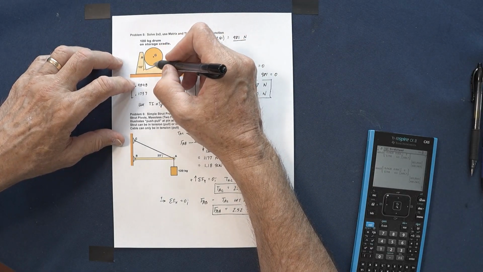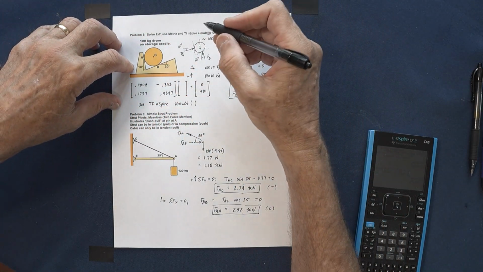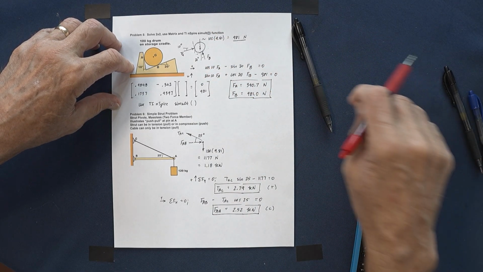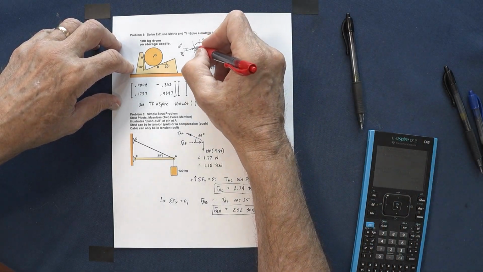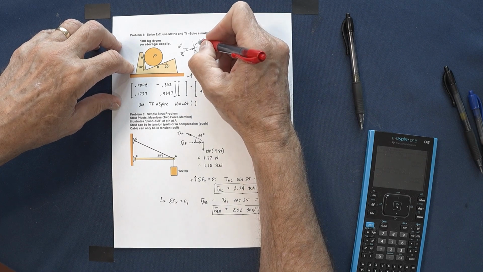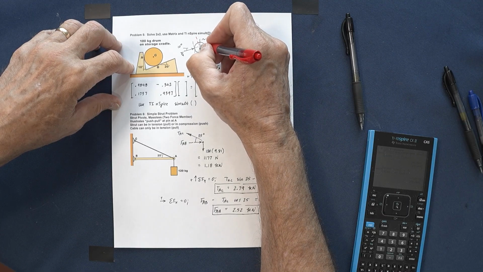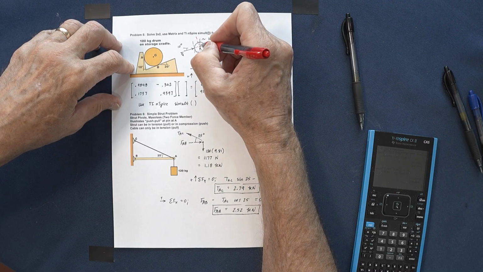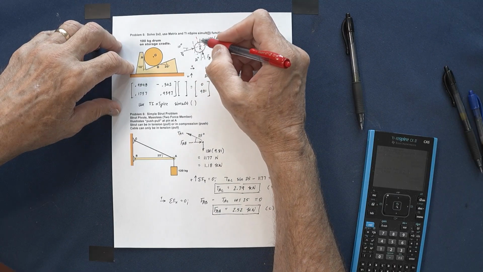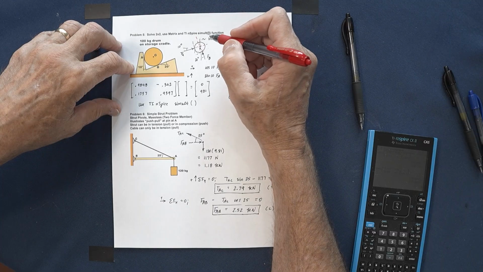Notice that this is not a point. This is a drum with defined dimensions. But once you draw your free body diagram, you can see that the line of action of FA goes through the center. The line of action of FB goes through the center. And of course, the weight acts through the center. And so there are three forces acting on this drum, and all three forces act through this point.